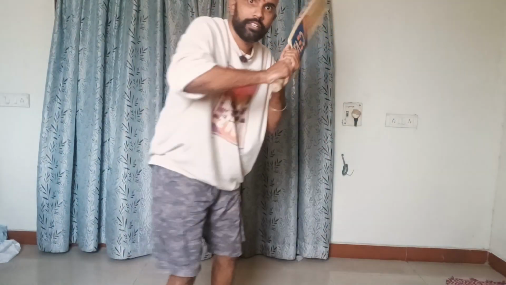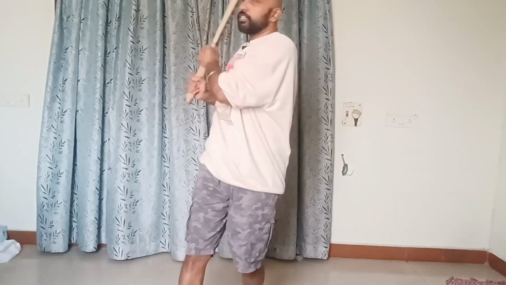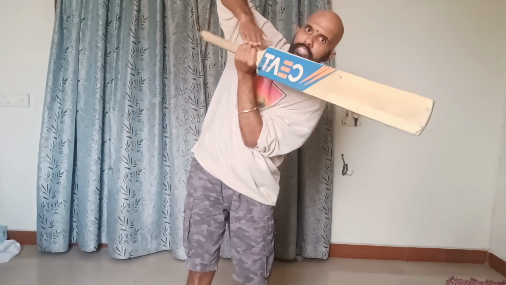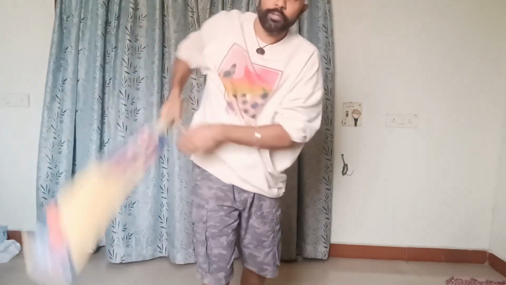So back foot pull shots, when you are playing towards square leg, towards fine leg, but the bounce is extra and he's cramping you across this region, and you don't have control over this because your batsman is not good at back foot. The chances of you getting out should be high.